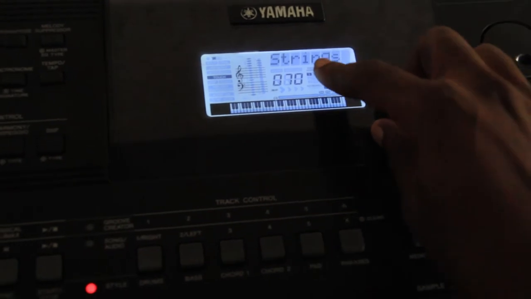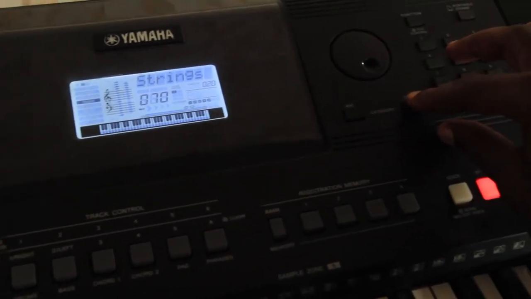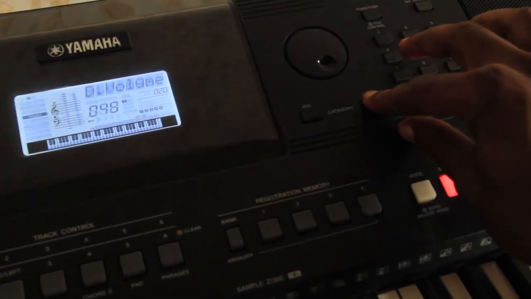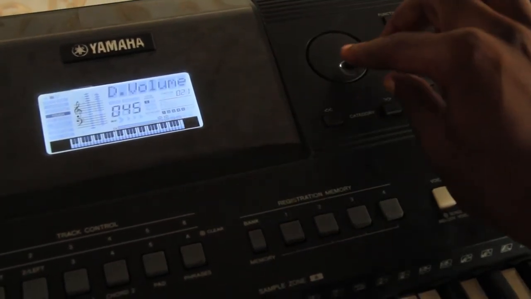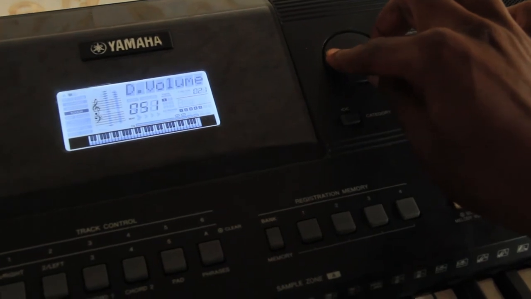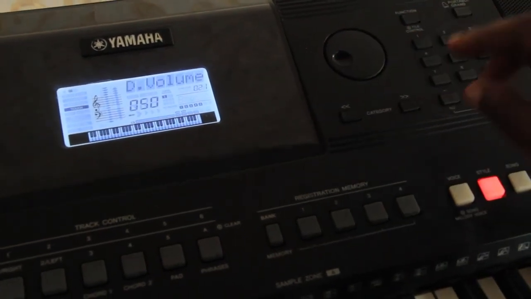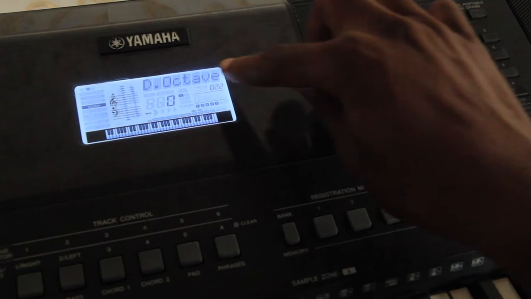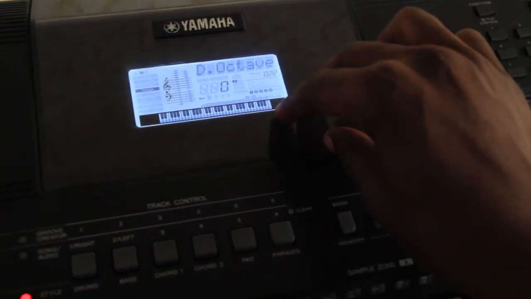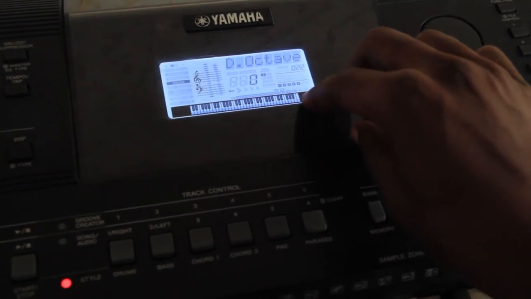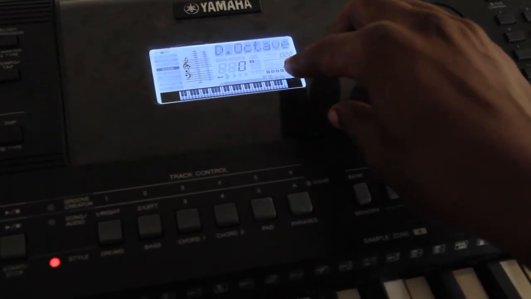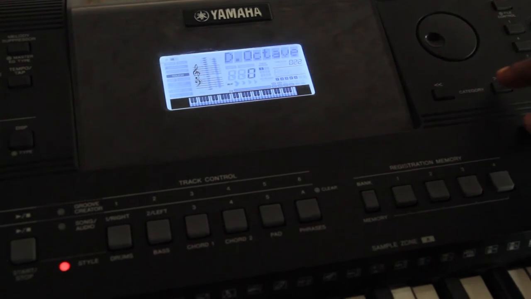Then, as soon as the dual voice displays, the next thing is to use your category button. And you have seen the volume here, 045. You can increase it to 050. Then you go to D octave. Remember the main voice octave was on 0, so the dual octave too should be on 0.